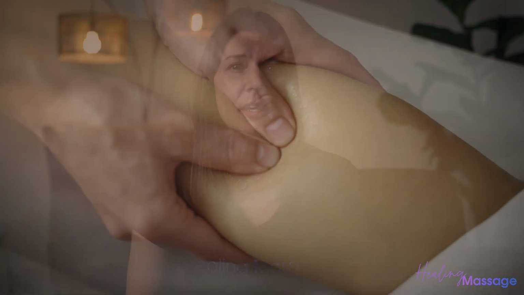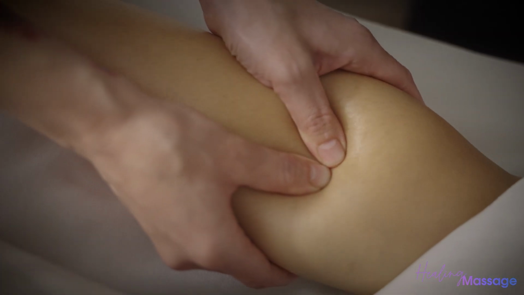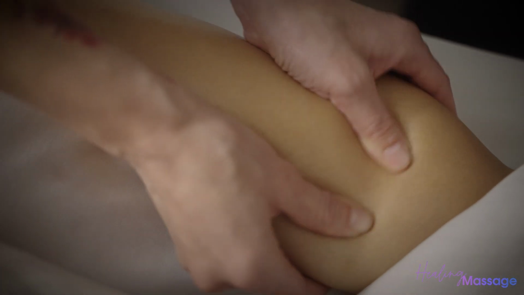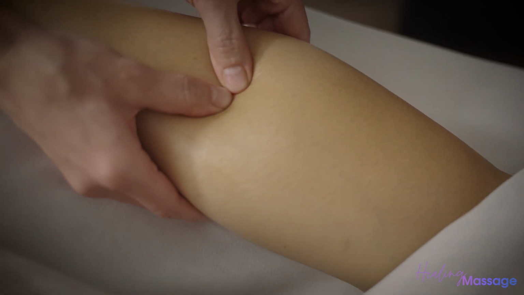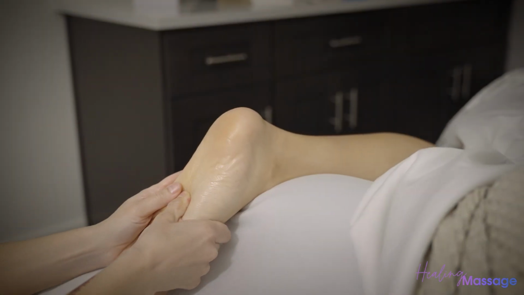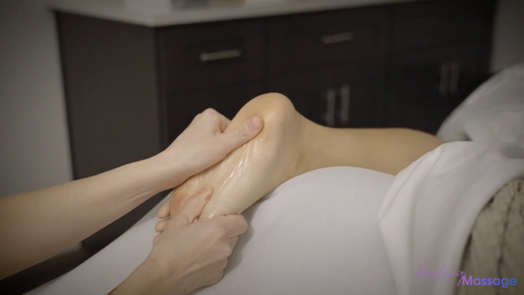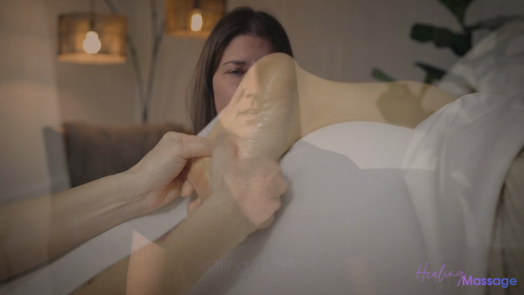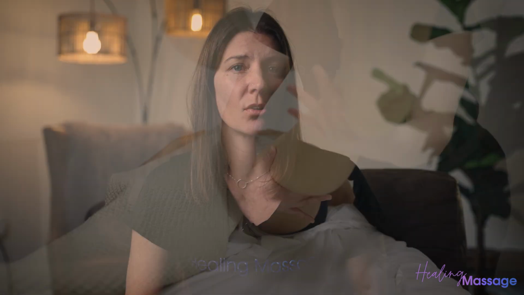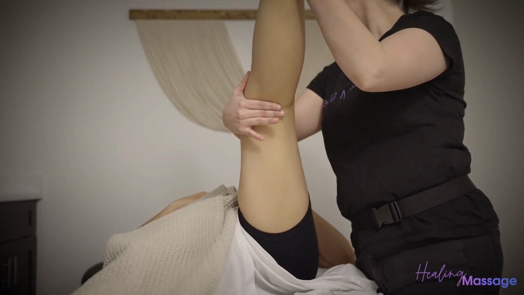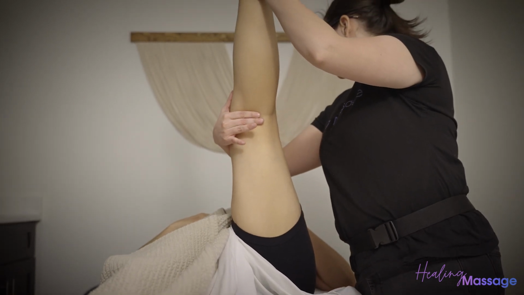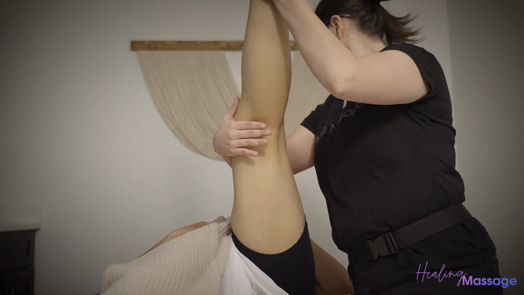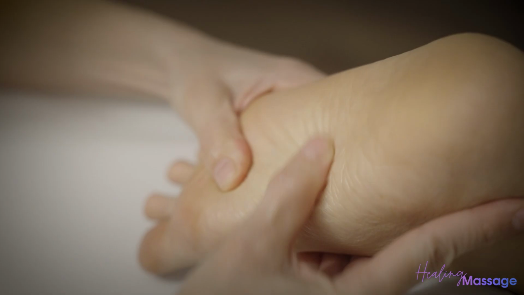Muscle stripping is when we apply firm, consistent pressure along the length of your muscles to release tension and promote better blood flow. Neuromuscular release is when we locate specific trigger points that are causing pain and apply focused pressure to release them. Contract, relax, PNF, proprioceptive neuromuscular facilitation, is another technique where you'll contract your muscle, then relax it, allowing us to help it stretch further than it could on its own.